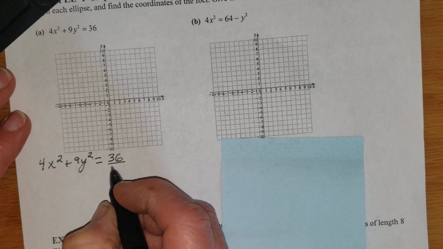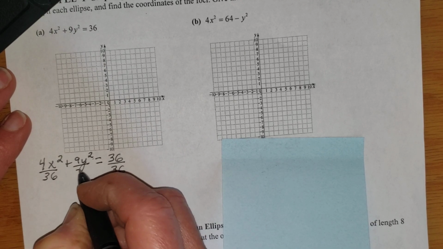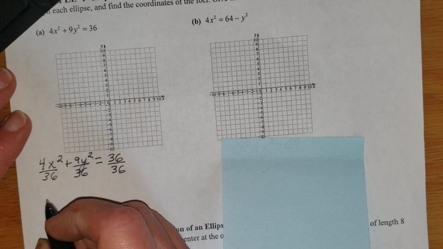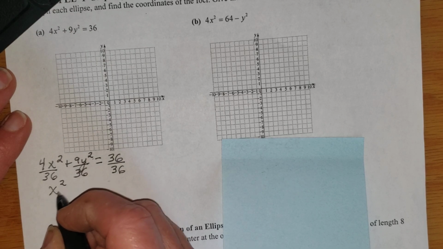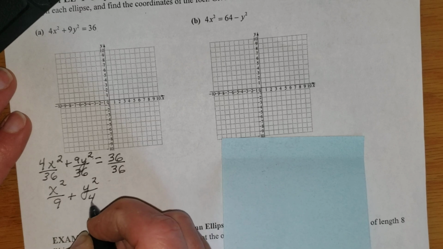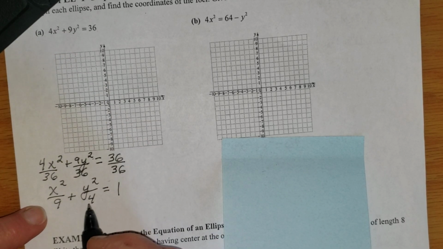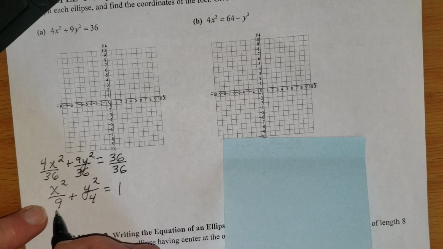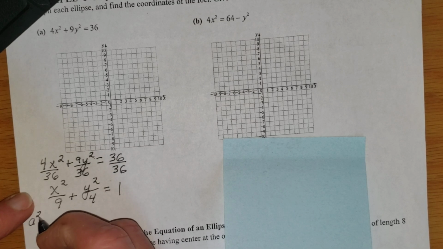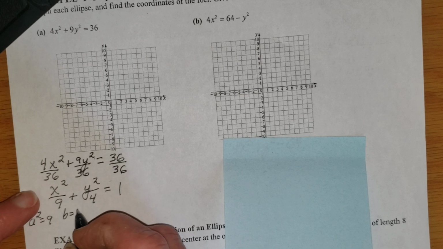That means we need to divide everything by 36. I'll divide each part of my equation by 36, keeping it balanced that way. This will give me x squared over 9 plus y squared over 4 is equal to 1. Now we can see that the larger number is underneath the x squared. That means that a squared is equal to 9, and b squared is under the y, so that's a 4.